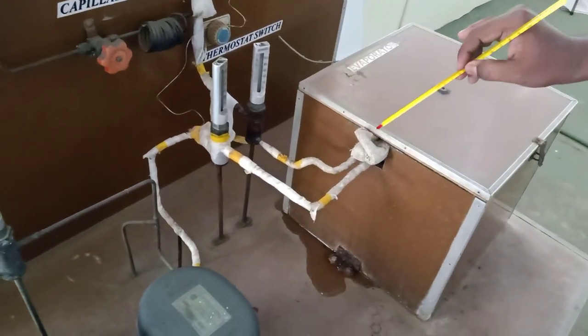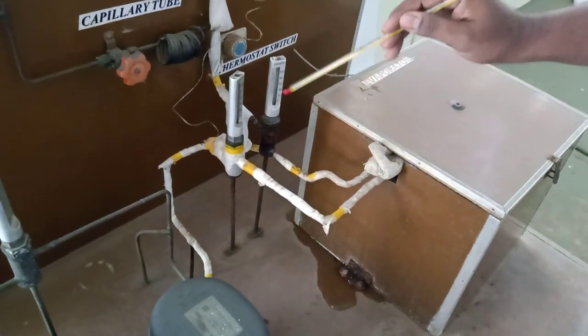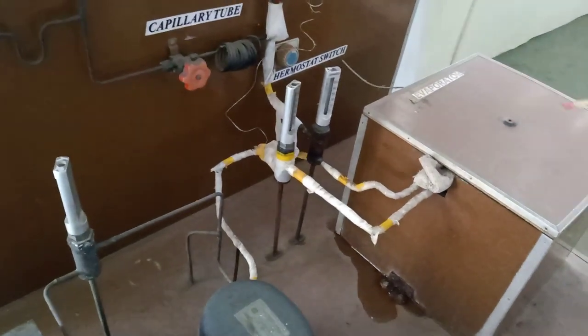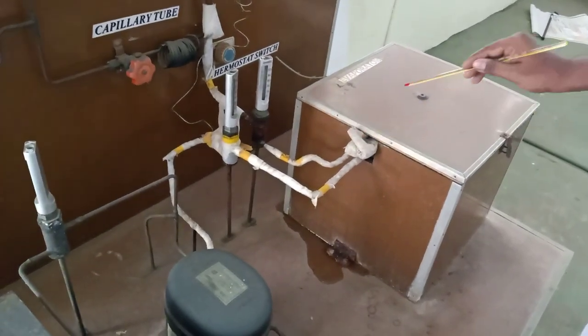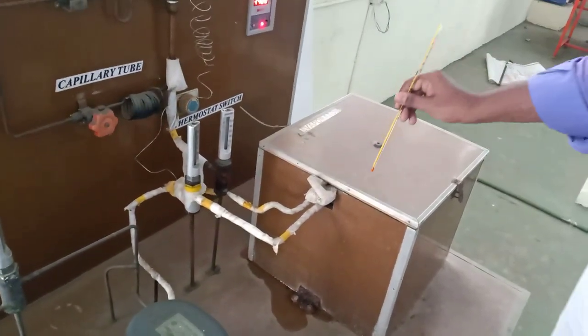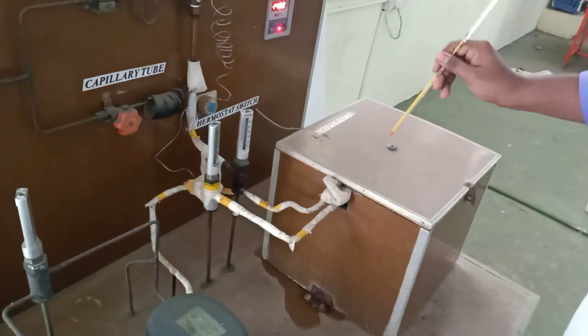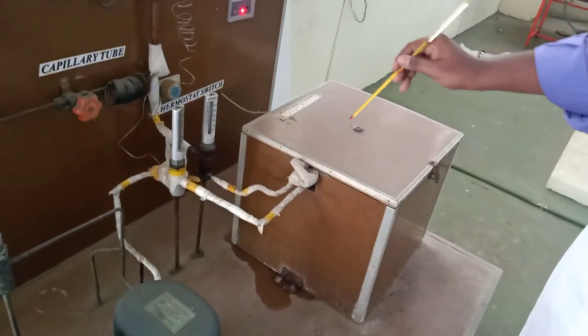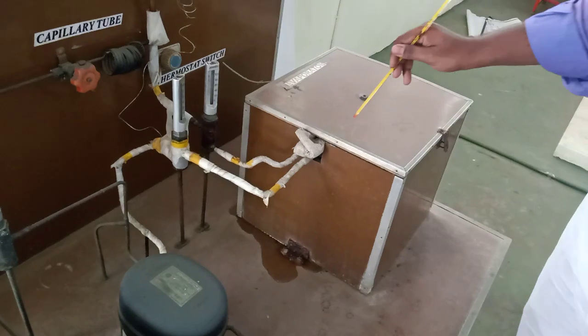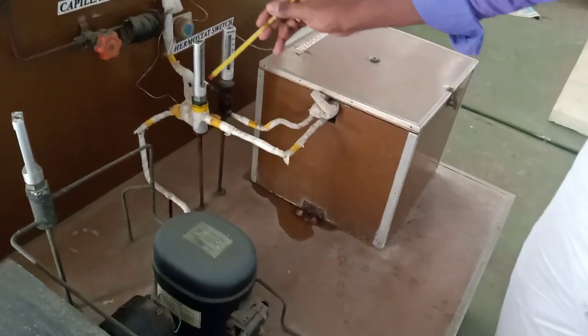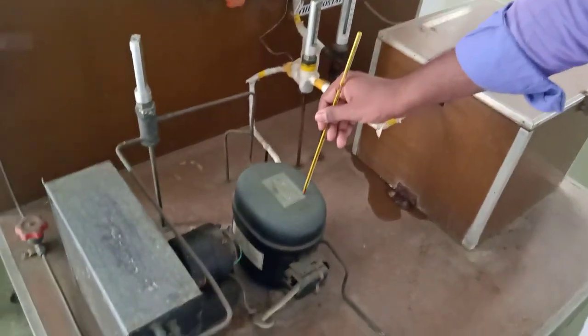The refrigerant inside this tube will flow through all the equipments. In our fridge, the refrigerant in the evaporator is a low temperature and low pressure fluid. When we switch on the refrigerator, the low pressure, low temperature refrigerant flows to the compressor.